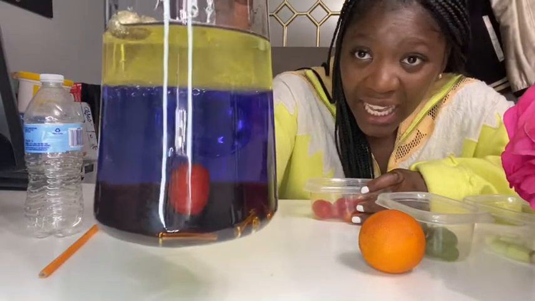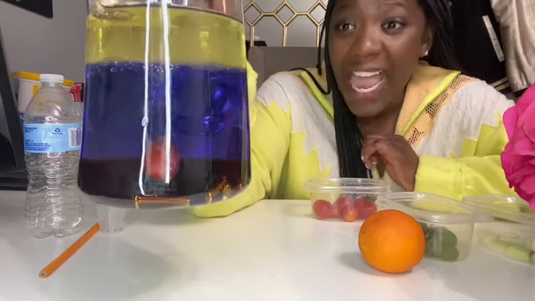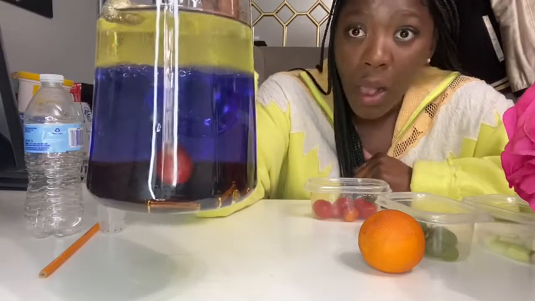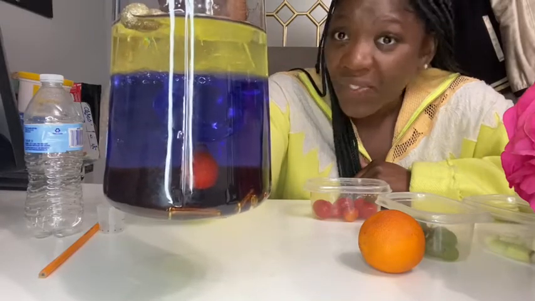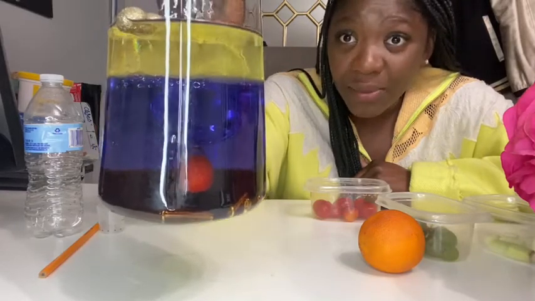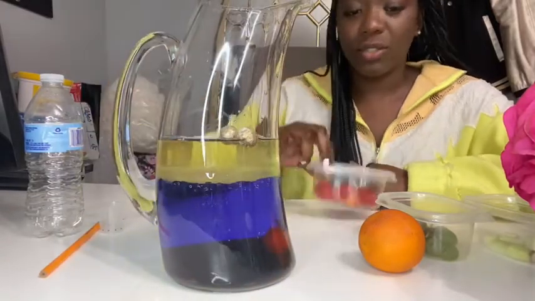Oh. But look though, guys. The tomato got past the oil. It's past the oil, and it's also past the water. But it's floating on top of the syrup. It's not sitting in the syrup. It's floating. They look like strawberries. They do kind of look like strawberries.